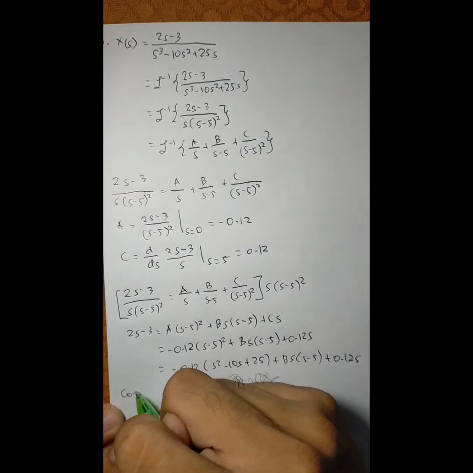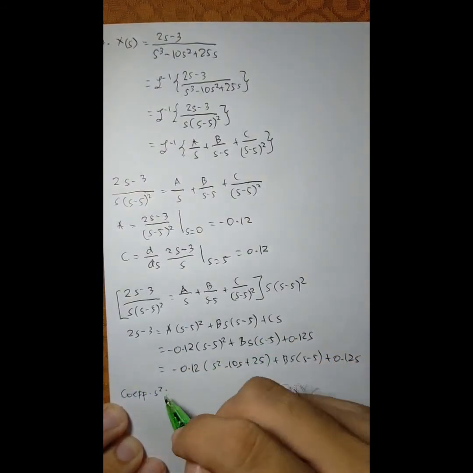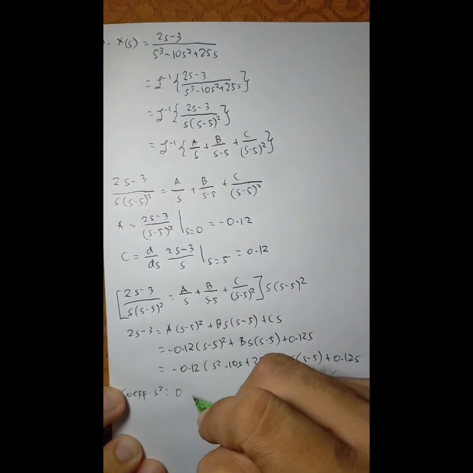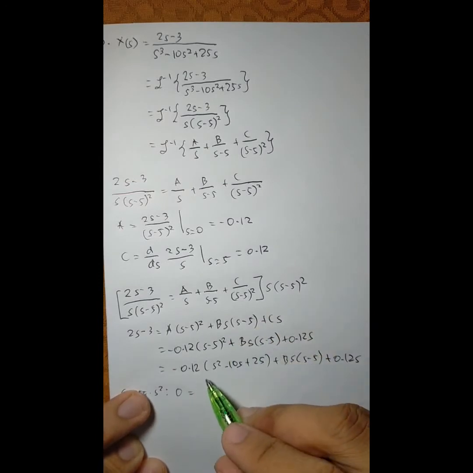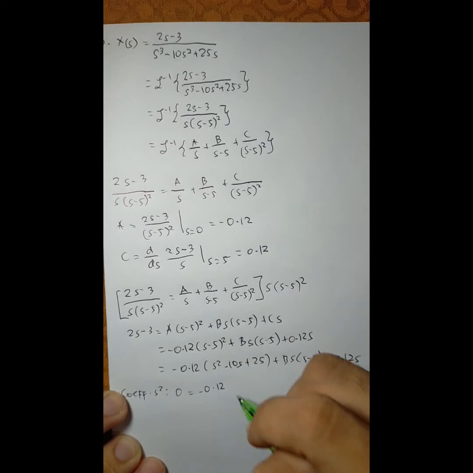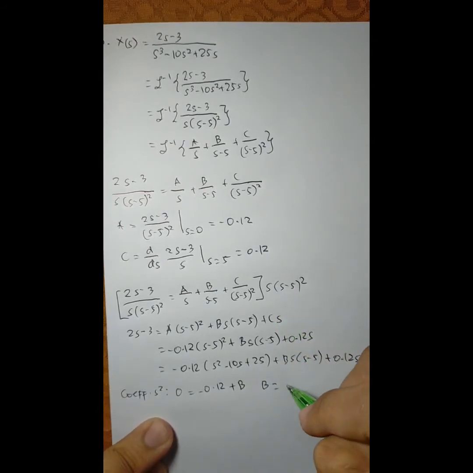To solve for the coefficient of s squared, this is equal to 0. So 0 is equal to negative 0.12 plus B. So the value of our B is equal to 0.12.